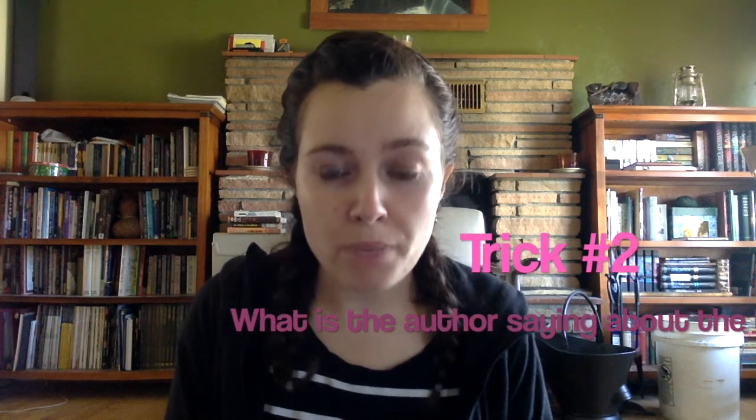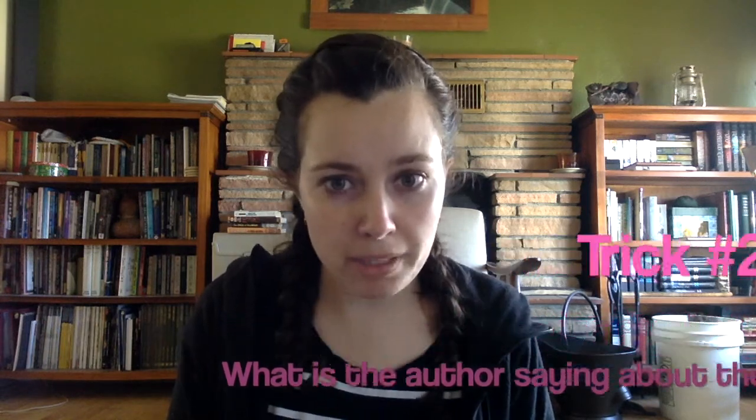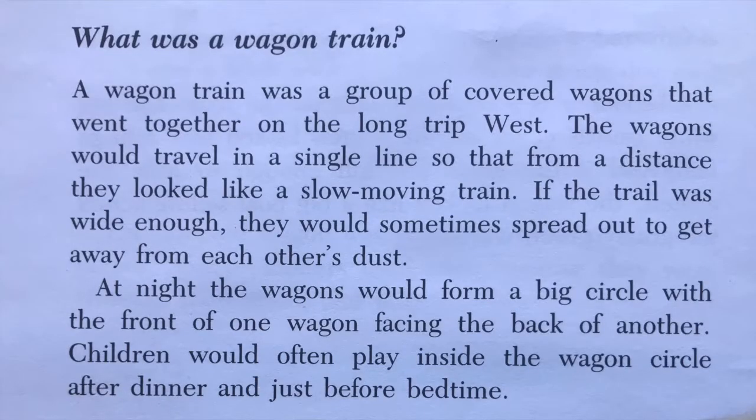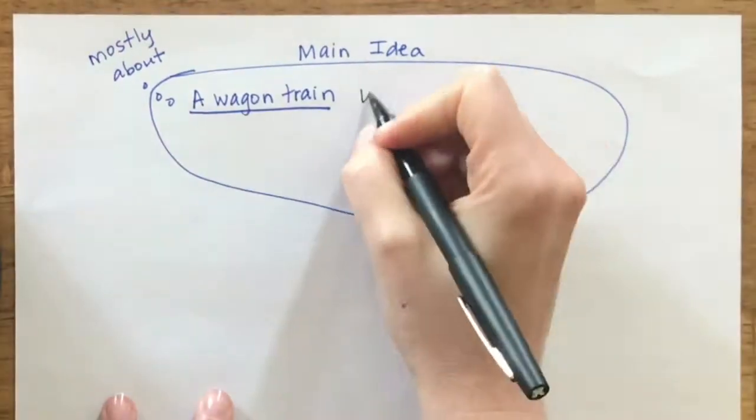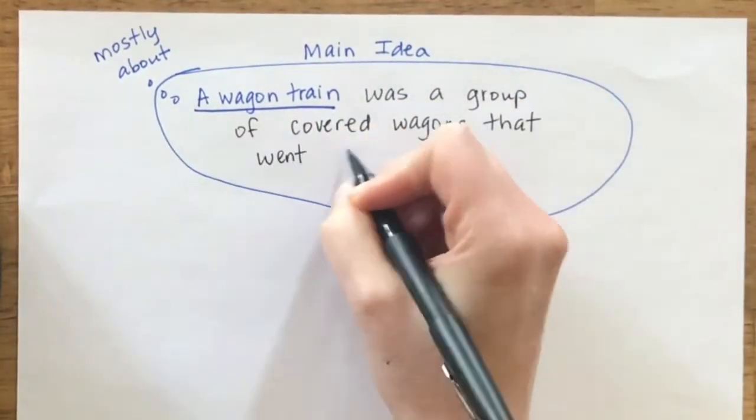The next trick is to ask myself, what is the author mostly saying about this topic? So what is the author mostly saying about wagon trains? It seems like the author is mostly saying that wagon trains are a group of covered wagons traveling west. So I'm going to add this to my main idea map.